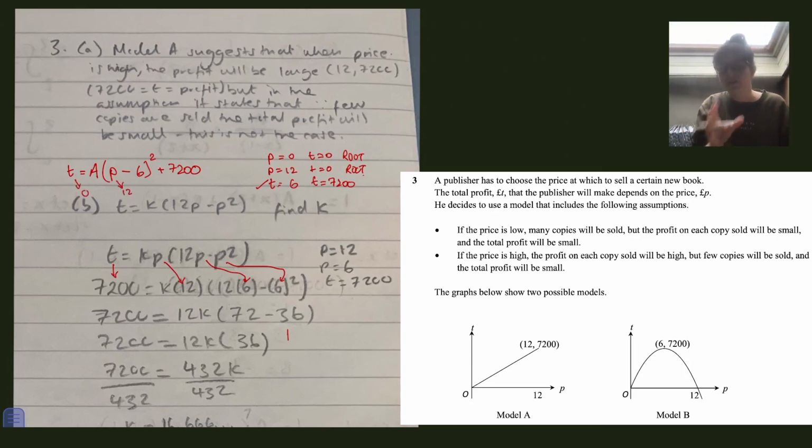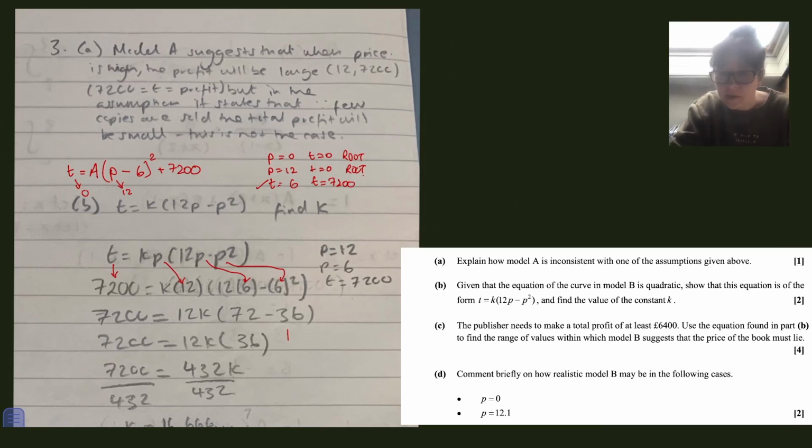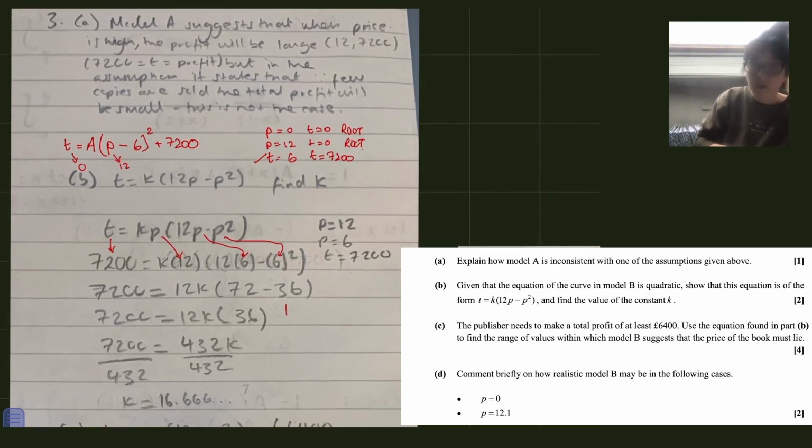Now the disadvantage of that way of doing it would be that what you end up with is the completed square form, and they specifically in this question want the factorised form. So then you'd have to expand out the completed square and then factorise it. It's not a big deal, but it's easier to go for the factorised one straight away. Okay, is that the end of this question? But no, oh my goodness. Part C, the publisher needs to make a total profit of, okay, so this is now going to be wrong, isn't it? Because sadly your K is not going to be correct.